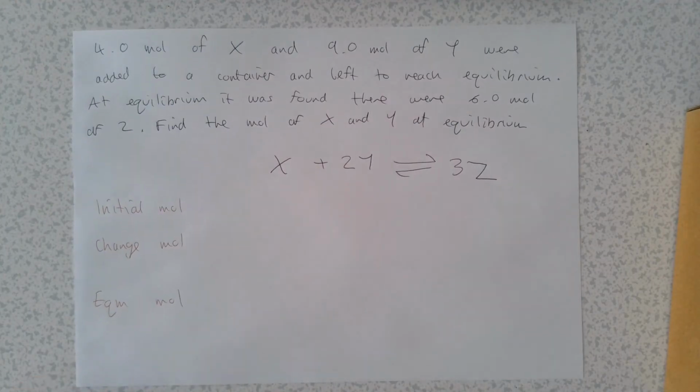So this video is going through the ICE method, which is how to find out the equilibrium moles from some initial moles data. So the ICE method stands for initial moles, change in moles, and equilibrium moles. So let's look at an example.